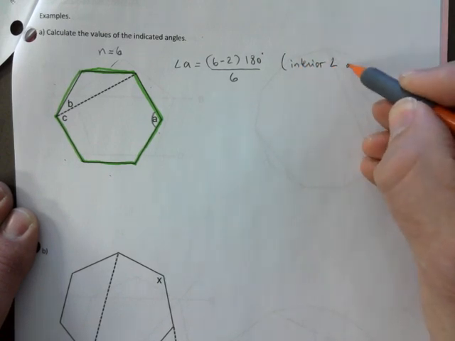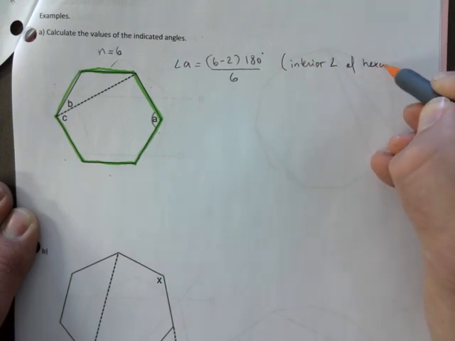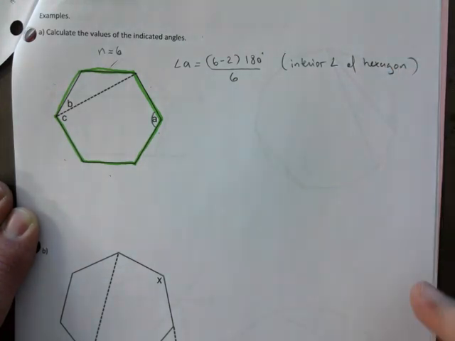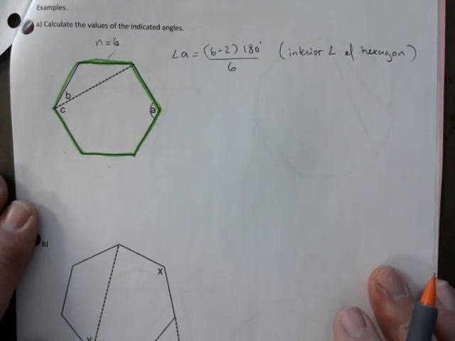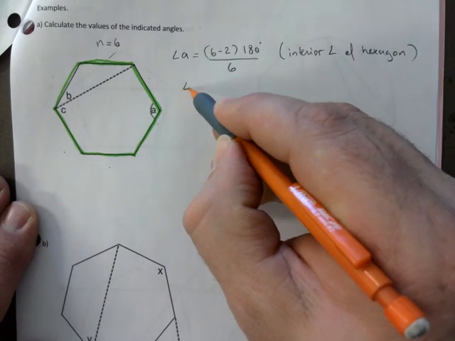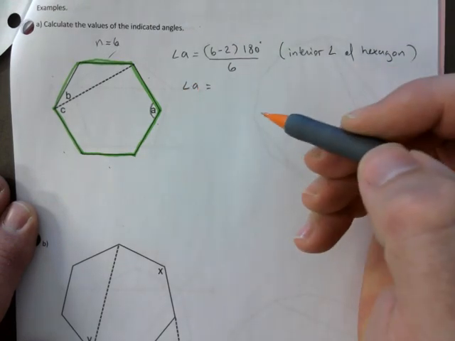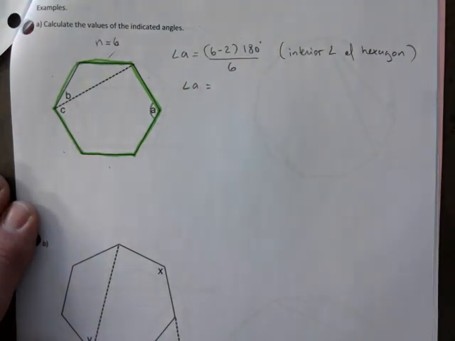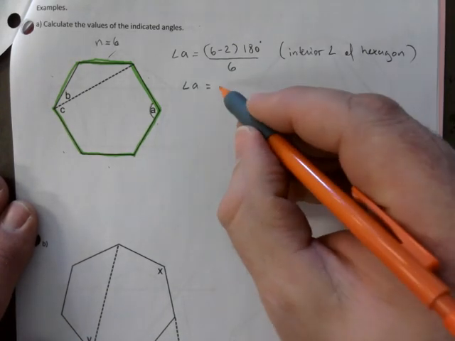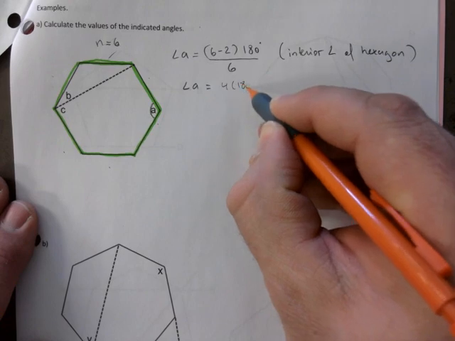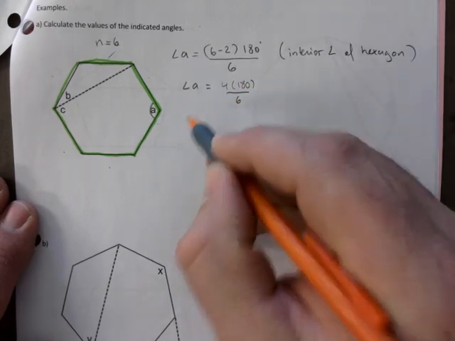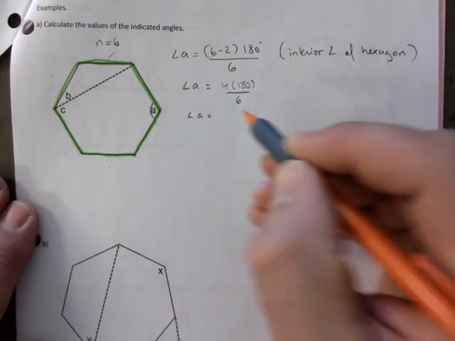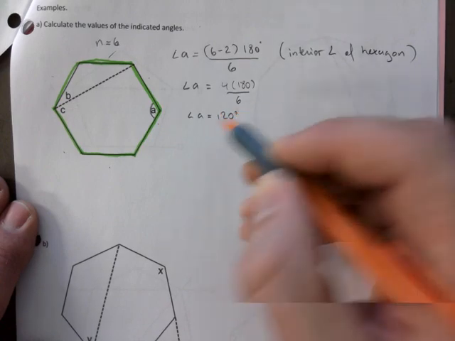Interior angle of hexagon, I'm justifying what I'm doing there. So angle A is 120. So 4 times 180 divided by 6. Angle A is 120 degrees.